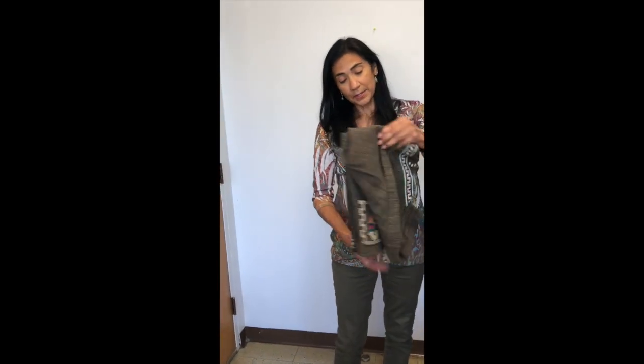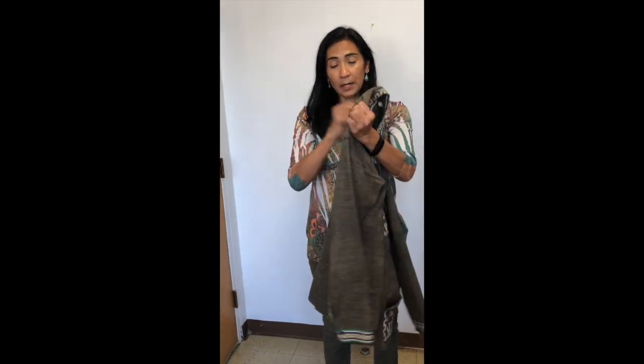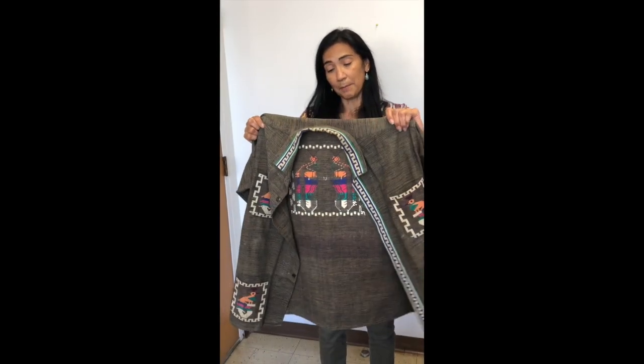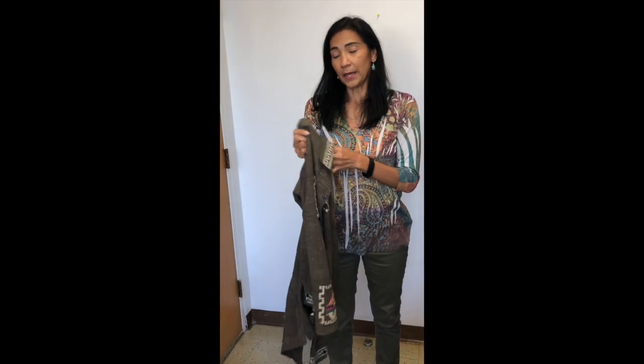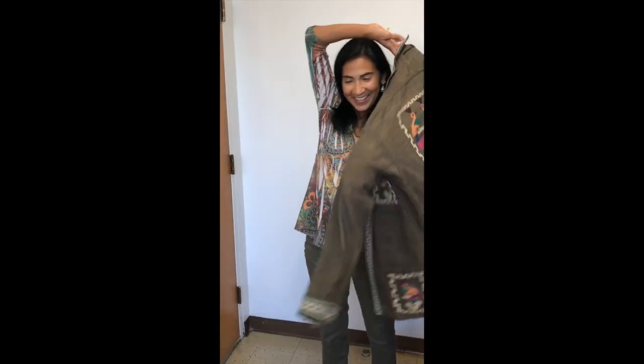I'm gonna share with you my cultural artifact. This is a jacket that I got from my grandma. Well, I got it when my grandma passed away. My grandma Micaela passed away. I'm gonna put my jacket on. My grandma didn't have a lot of things, and this is what I got when she passed away.